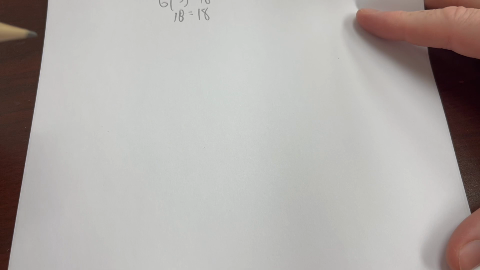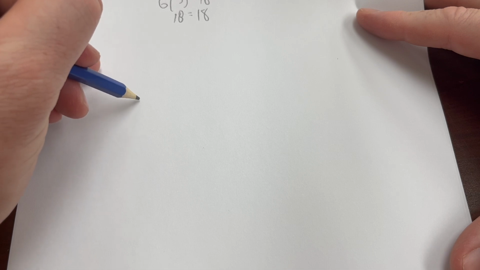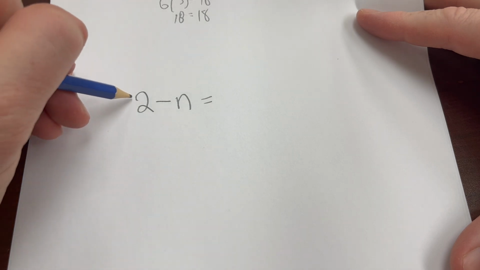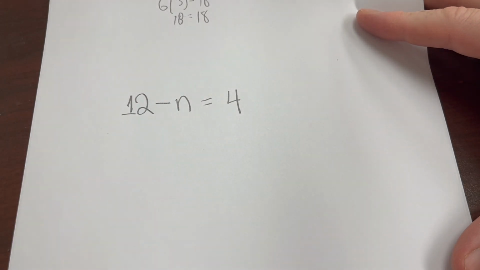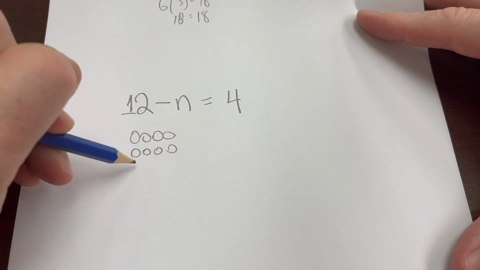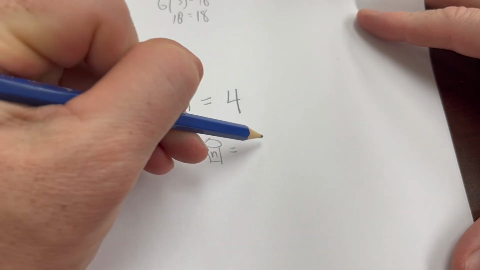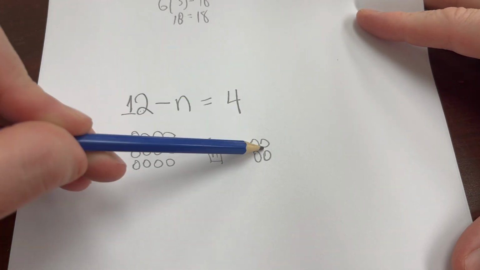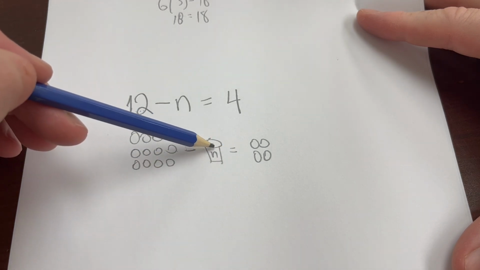Let's try another one. So again, whatever the formula is, whatever the equation is, we can draw that. 12 subtract n equals 4. So we've got 12, subtract n, so it's just 1 cup. 12 subtract n equals 4. Okay, so I have 12. When I take away some, I get 4.